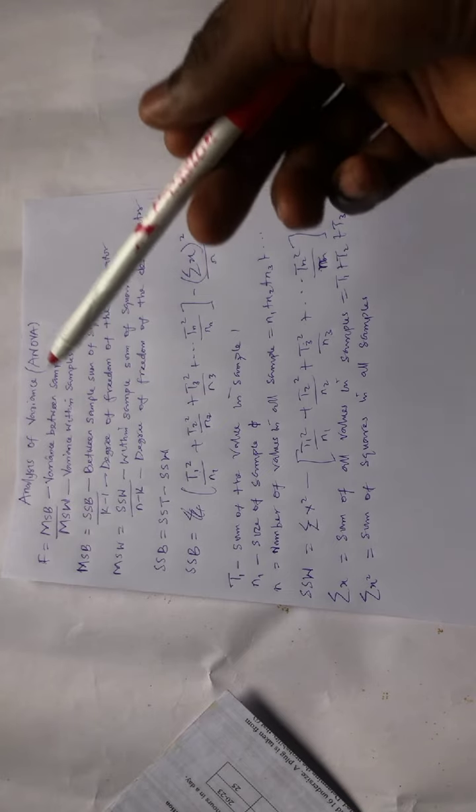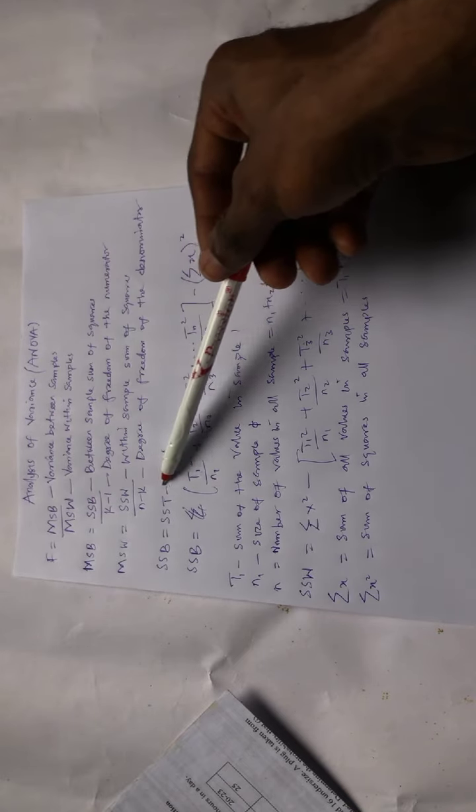So these are the terminologies that you need to know in order to understand the analysis of variance. We are going to solve further examples to utilize these various formulas that we have.